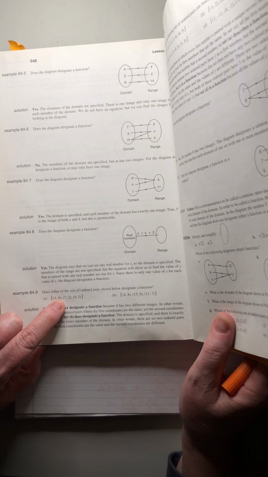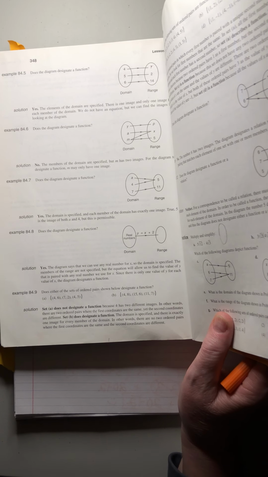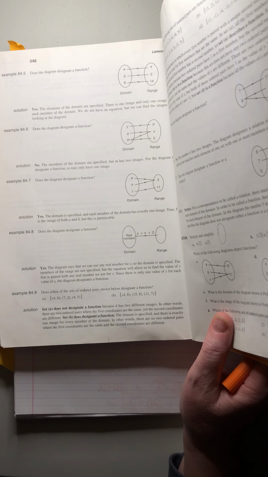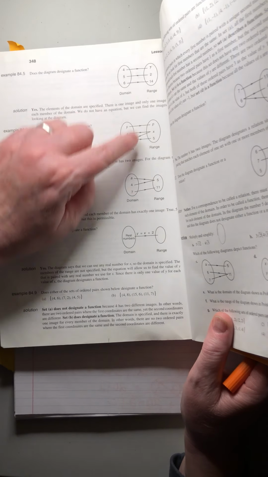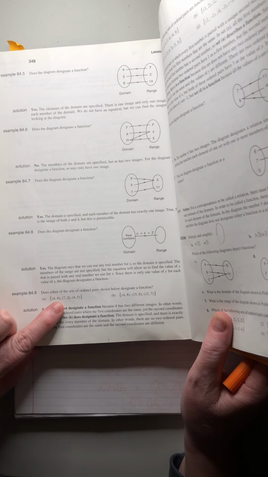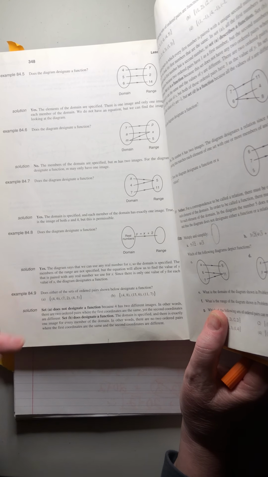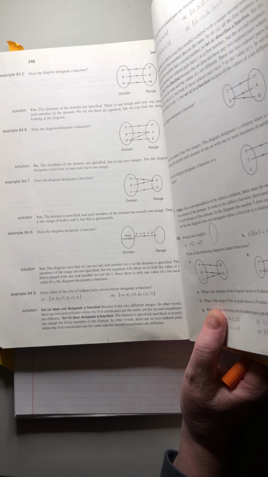4 goes with 6, that's fine. 7 goes with 2, that's fine. We don't know what the rule is of this function. We don't know how we're getting from one number to the other, just like here we didn't know. But that's not what we're worried about. We're worried about making sure that each input has only one output.